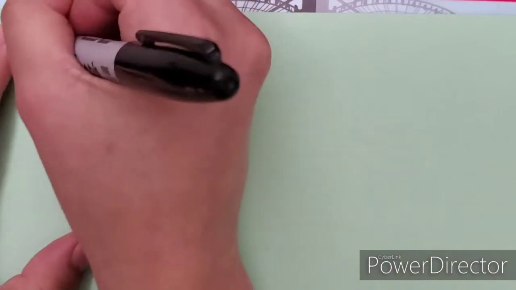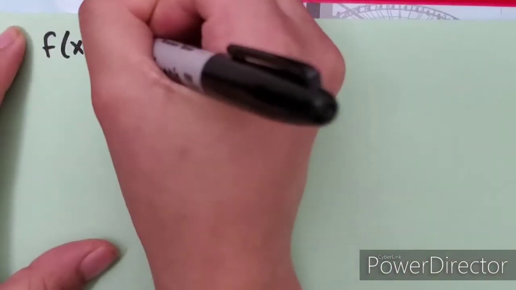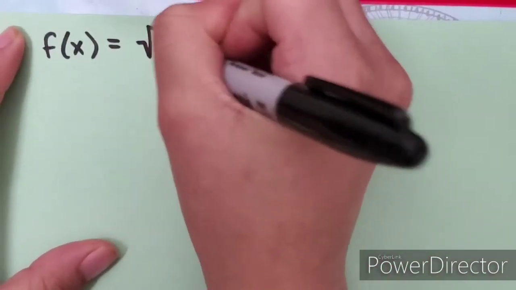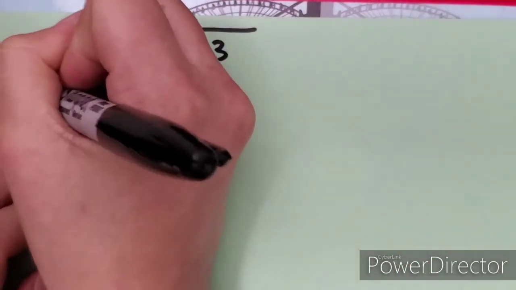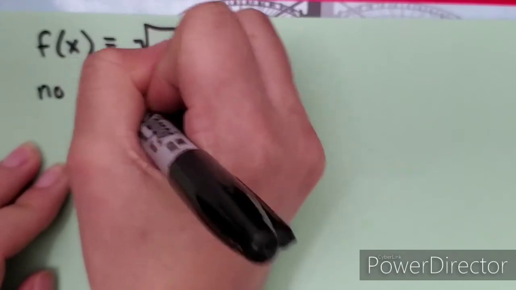So I will be showing you another equation that has a restricted domain, and this time we'll be focusing on square roots. So in a square root, you can't have any negative numbers. No negative numbers.